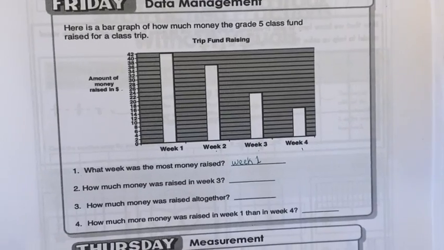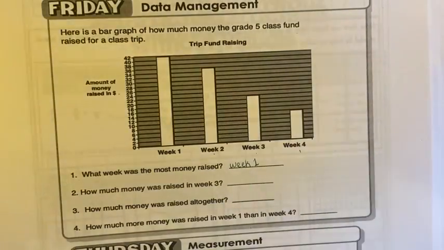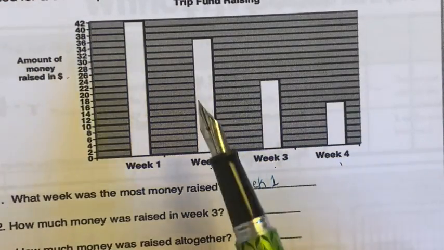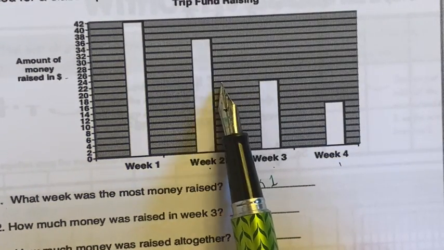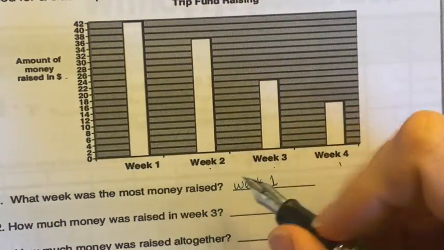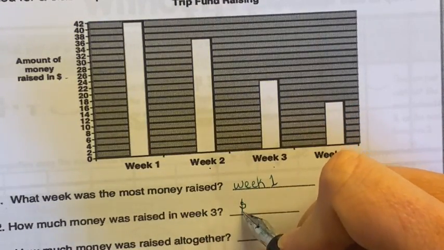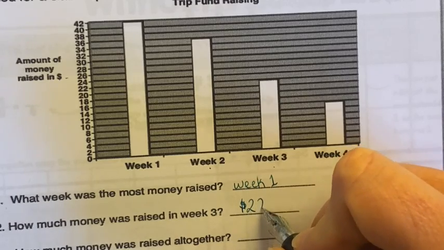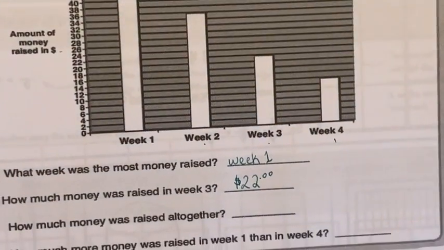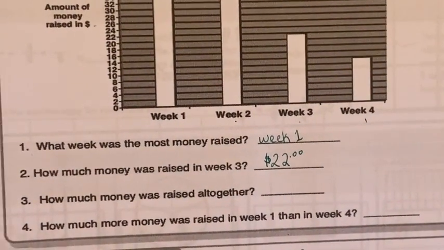How much money was raised in week 3? To sort of figure that out, I'm just going to zoom in a bit. You go to week 3, you look at the bar and you see where it lands and you go across. $22. $22 was raised. $22.00.